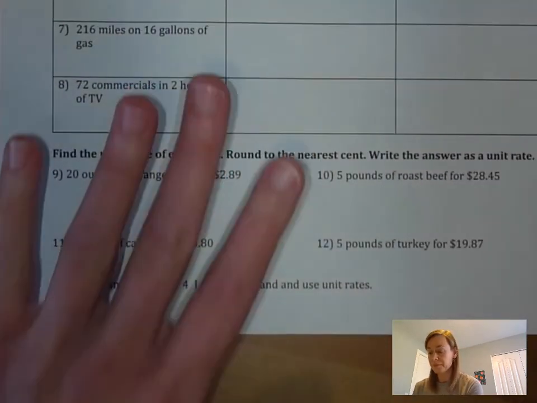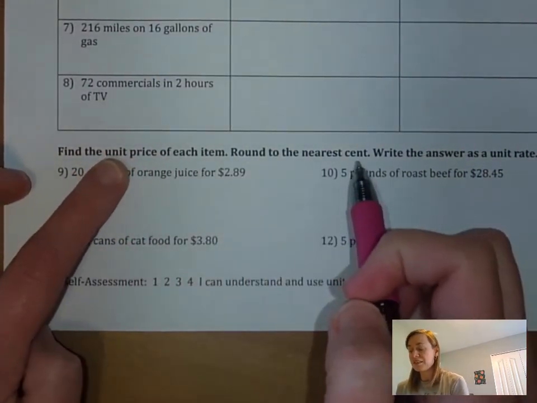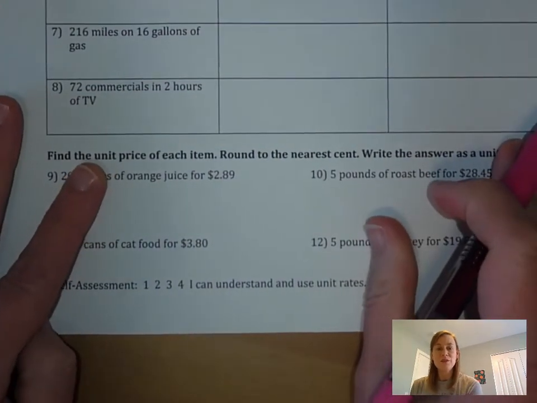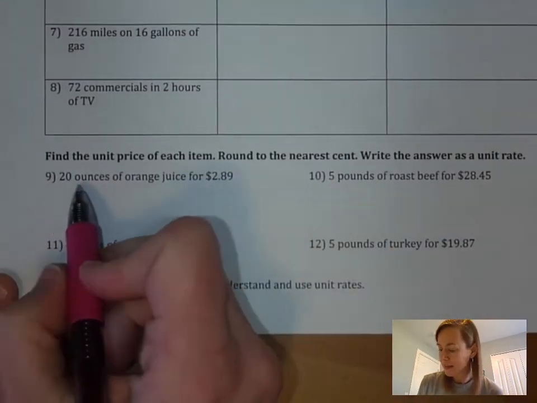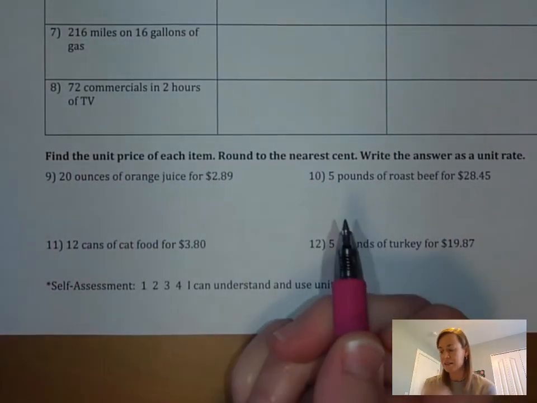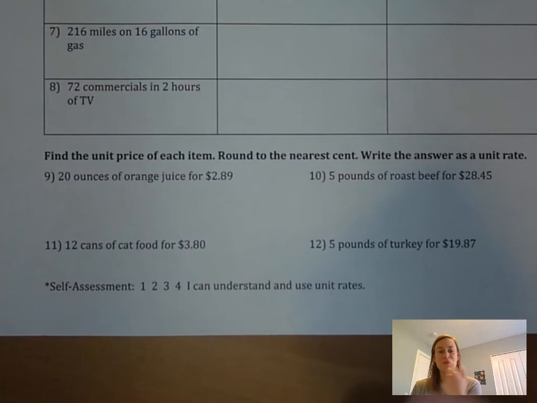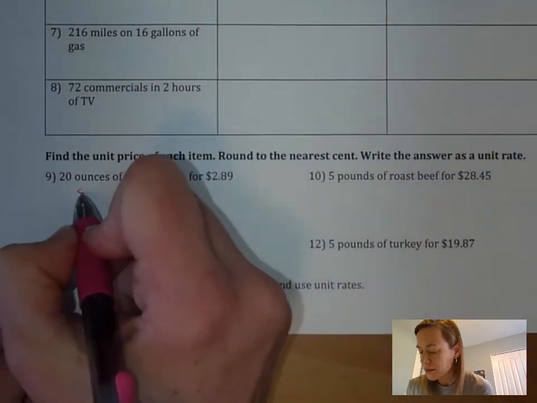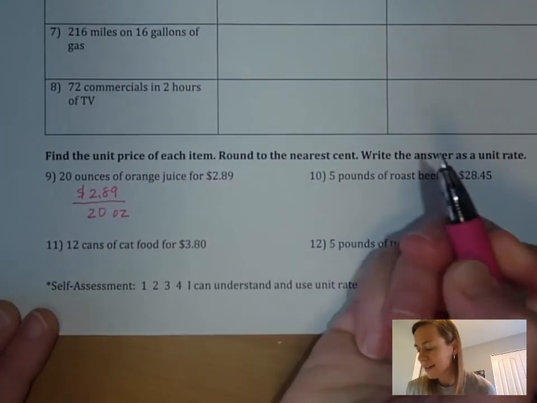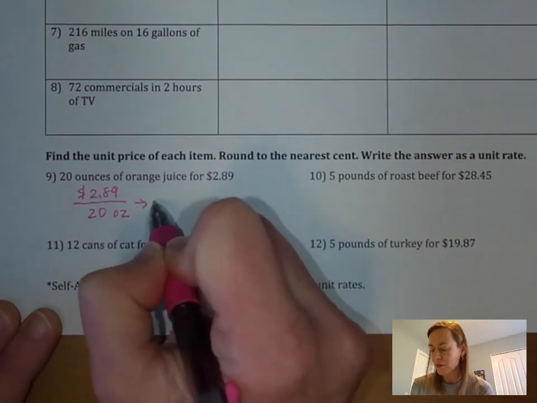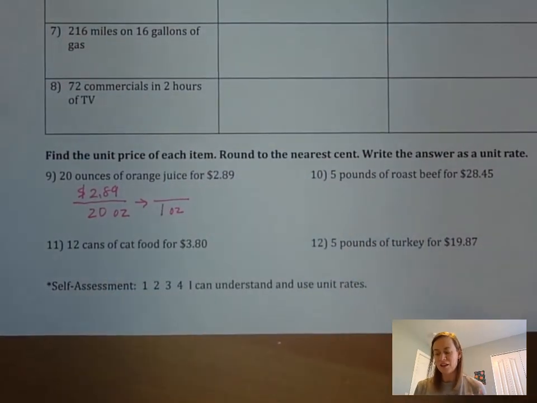Let's go ahead and look at the very bottom. So they write it out in words here. It says find the unit price of each item, round to the nearest cent, then write the answer as a unit rate. So like I said, little tip here, anytime you're dealing with money, you might want to put those dollars on top. So 20 ounces of orange juice for $2.89. What you're going to find here is the cost per ounce rather than the number of ounces you could buy per dollar. So cost per ounce, you're going to have $2.89 over 20 ounces. And then you're just going to turn that into your fraction with a 1 on bottom and figure out by yourselves what's on top here, and you'll have your unit rate for that.